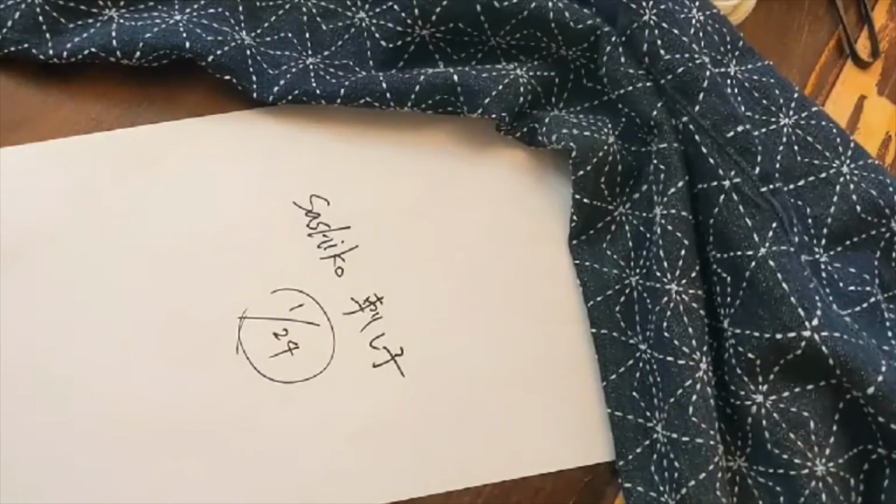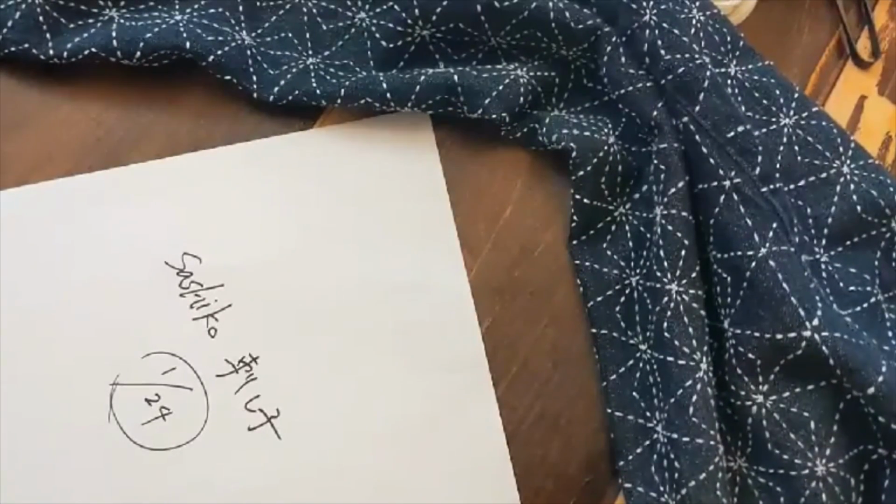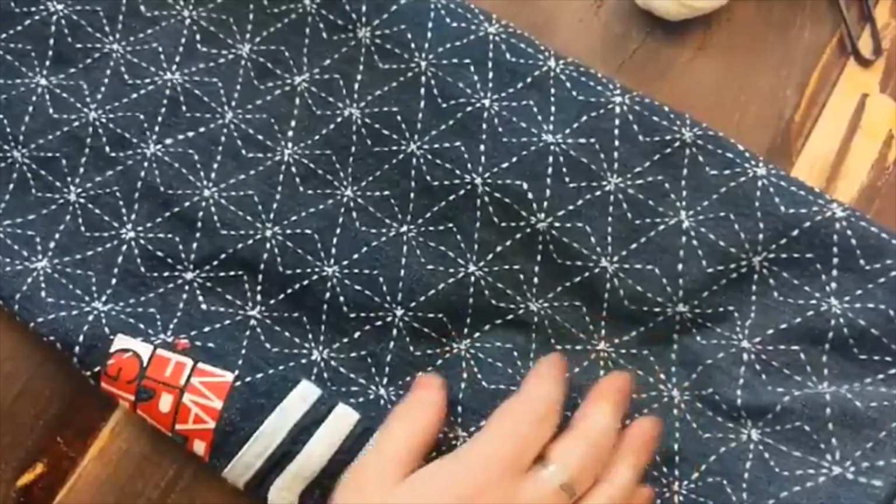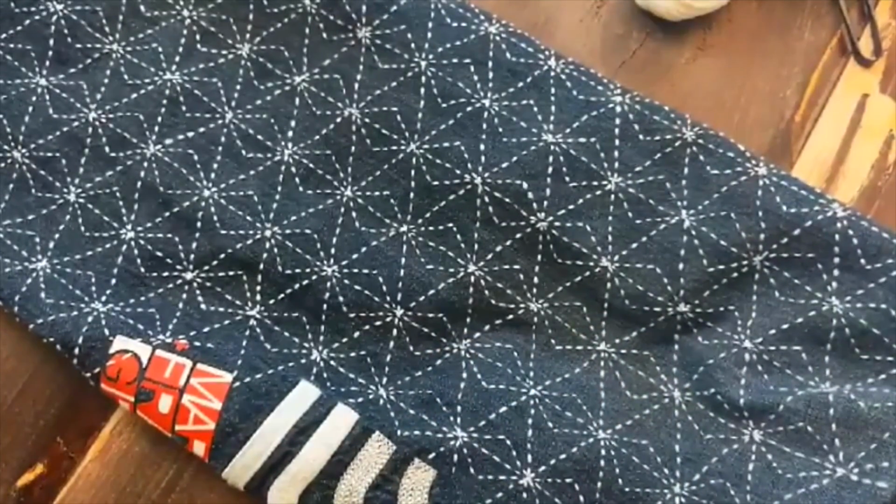Today's stitching is quite interesting because until this much stitching, I hope you can take a look at it. Until this much stitching, it's kind of, I wouldn't say boring, but it's not as exciting as finishing the pattern.